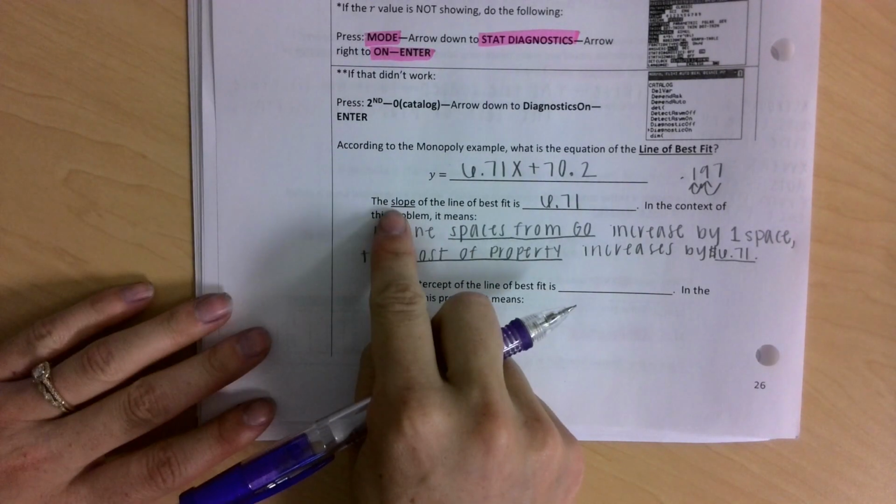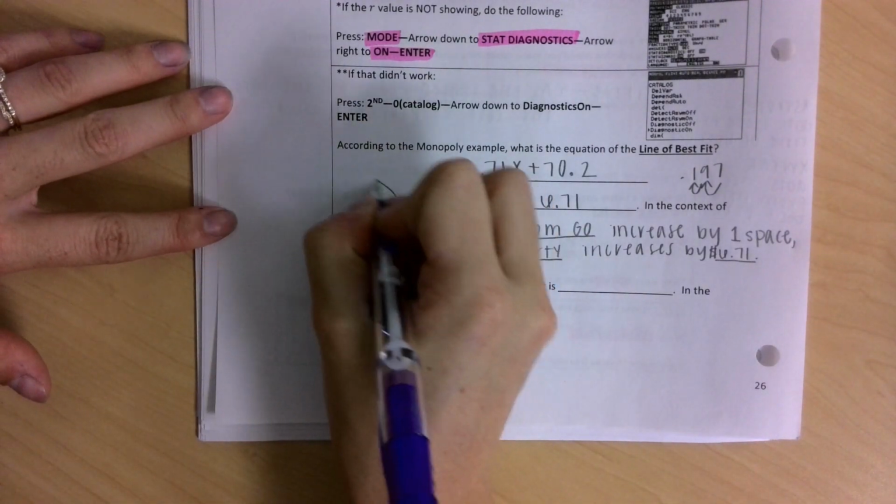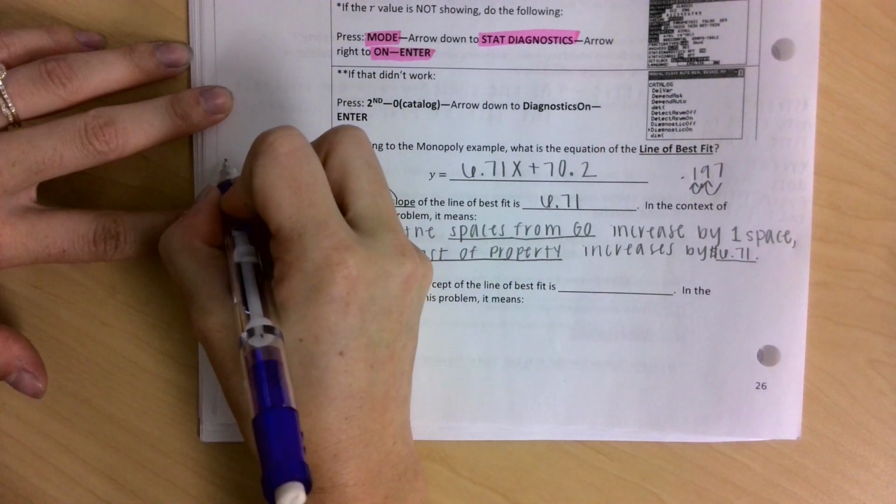I remember every time we're using that slope interpretation, we can use our little template. I'm going to give you that template again off to the side here.